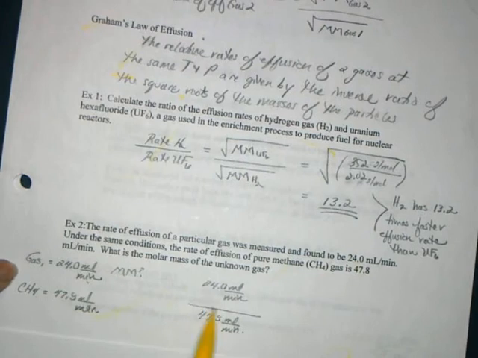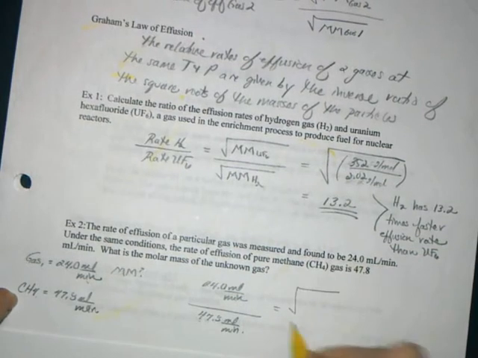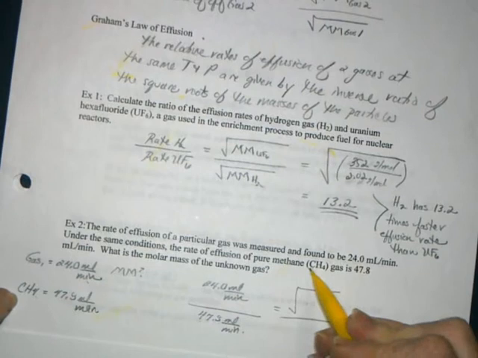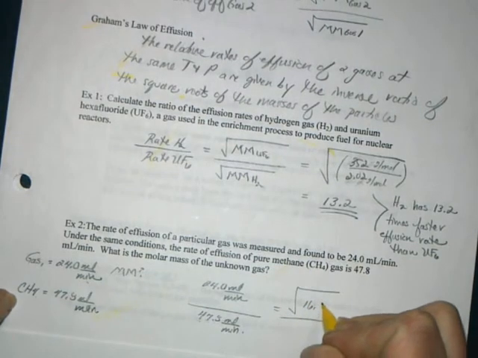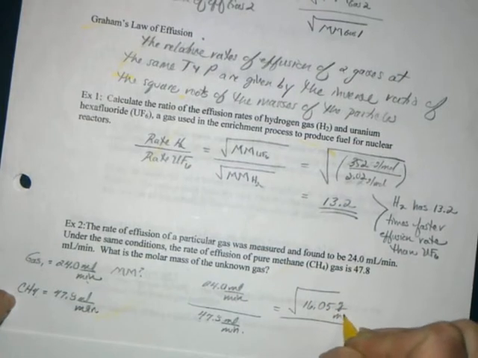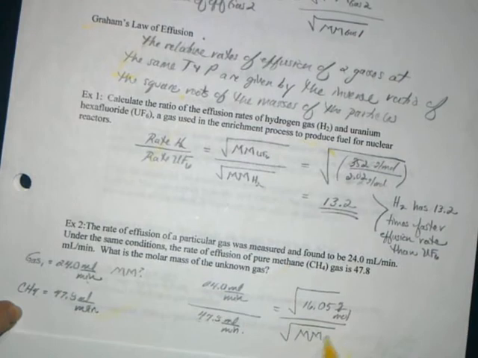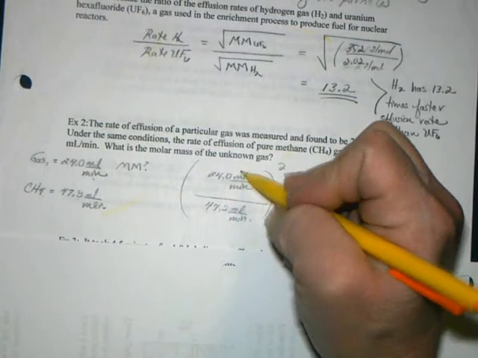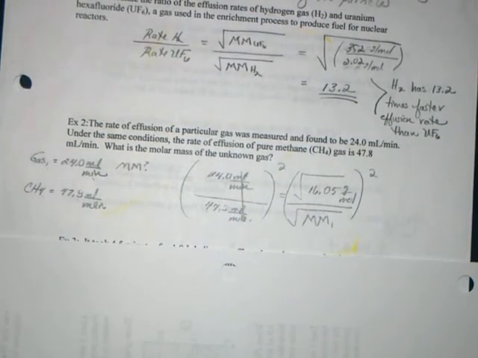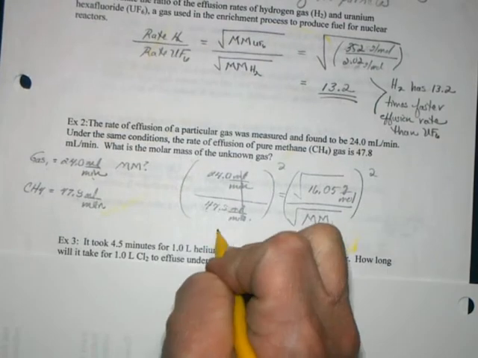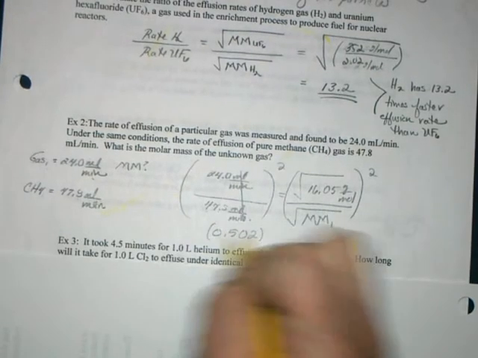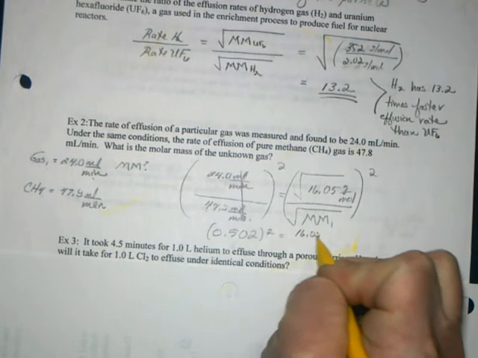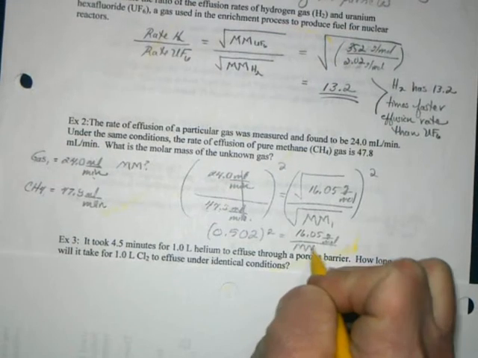So, I just chose to put the 24, gas 1, milliliter per minute over the methane. So then I know I'm going to take the square root of the molar mass of methane, 12 plus 4, so 16.05 gram per mole, divided by, and this is what we're trying to find, the molar mass of this unknown. What I would do is to square both sides, but I'm going to go ahead and find what this actual value is. Those units will cancel out, and so 24 divided by 47.8, we get 0.502, and that would be squared, and that will be 16.05 gram per mole over this molar mass.